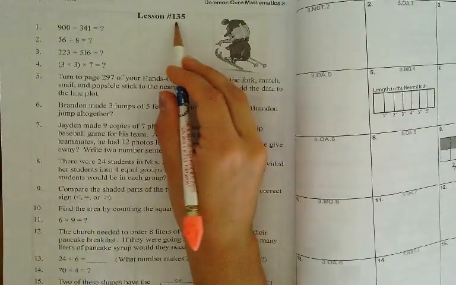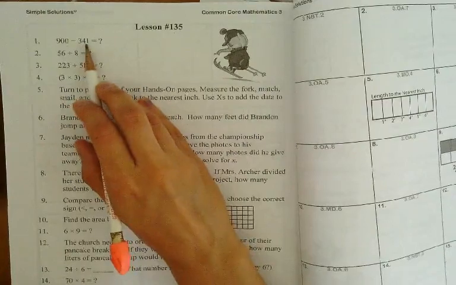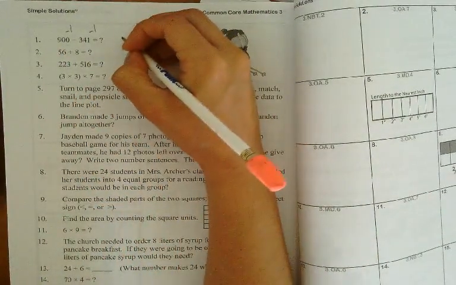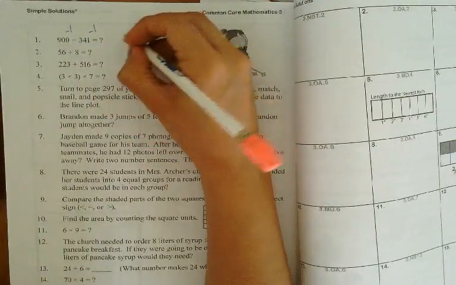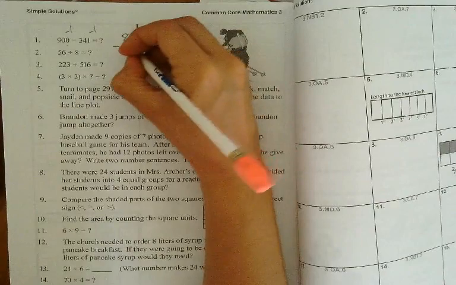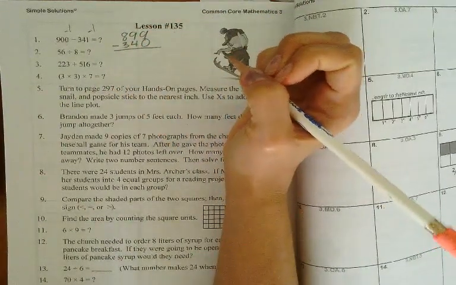Lesson 135. Number 1, 900 take away 341. I'm going to take 1 away from each one. This way I don't have to borrow later. It'll be 899 take away 340. So it'll look like that.